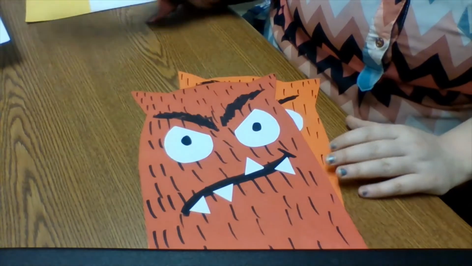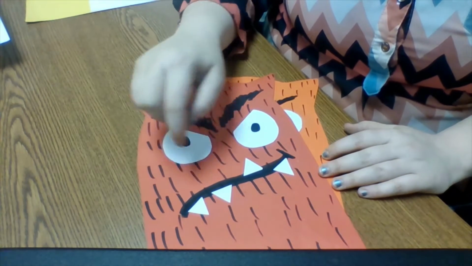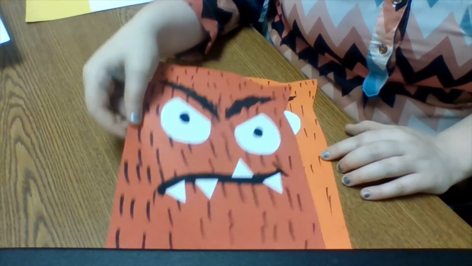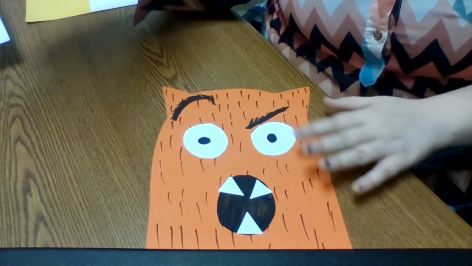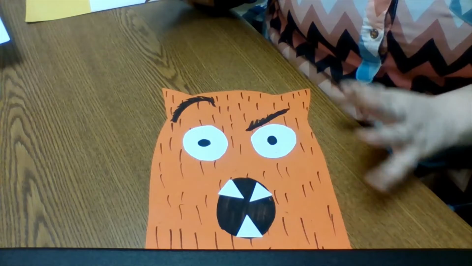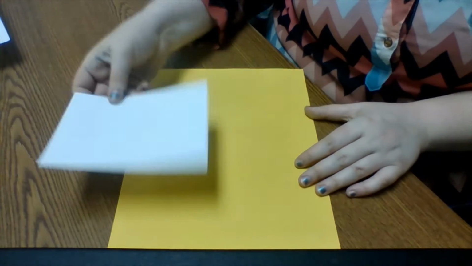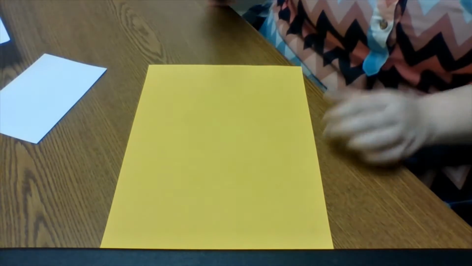Now, we are going to pick the color that matches the emotion for our monster. So if you're using something like red, you probably are going to make an anger monster. If you're picking something like orange, maybe you make a surprise or a shocked monster. Today, I'm going to be showing you on this yellow guy. You also have this piece of paper, and let's get started.